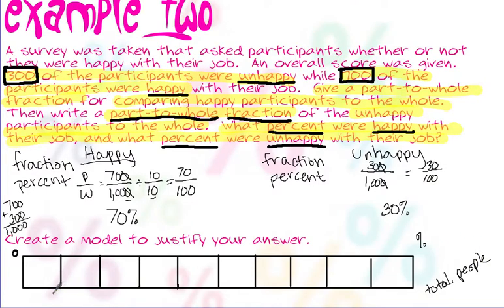So I know, again, I said we have 100, 200, 300, 400, 500, 600, 700, 800, 900, 1,000. So here's all of our people. So now we said that the whole group, that all 1,000 people, would have to be equal to 100%. So then here, this would be 100%.